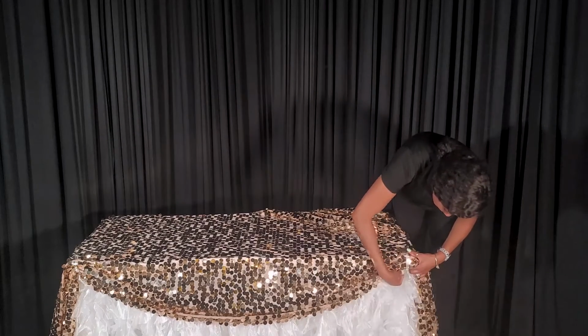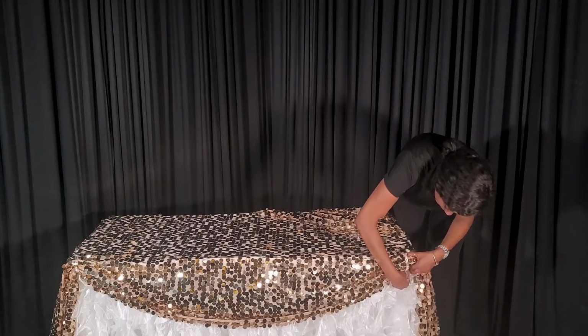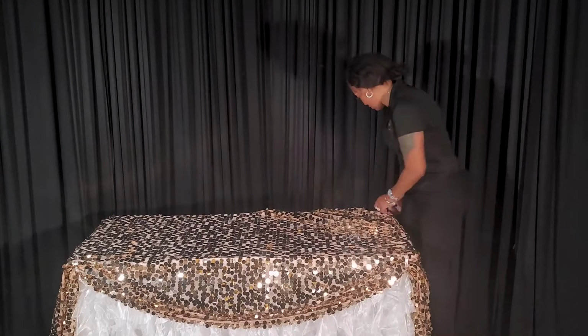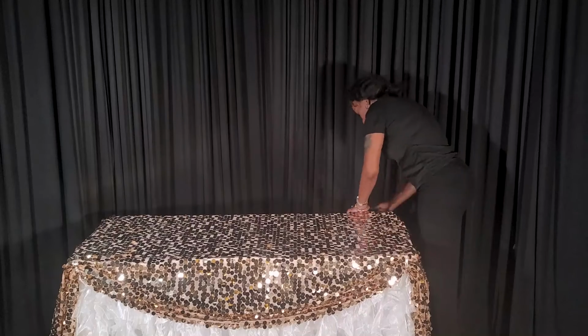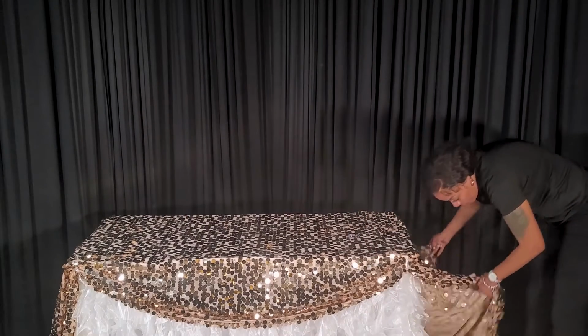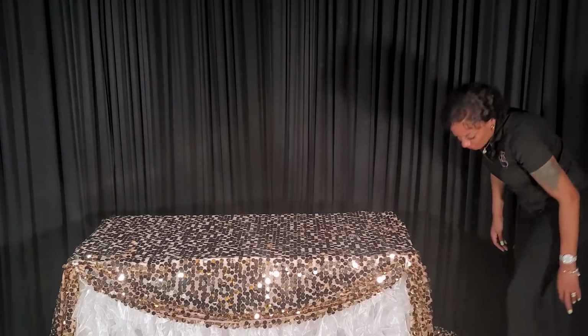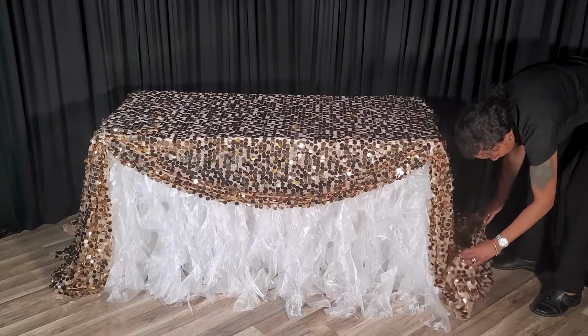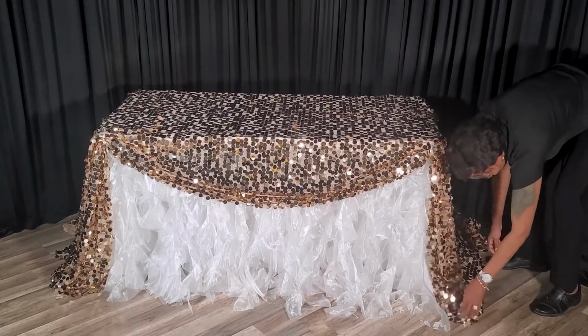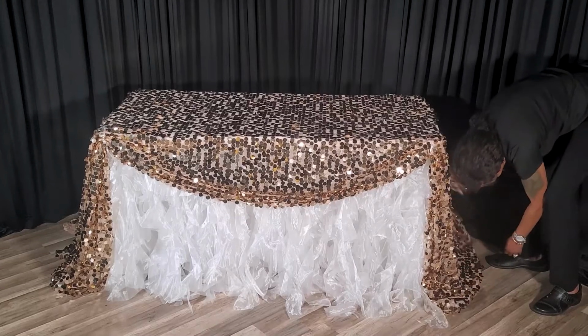But if you're getting the heavy duty ones or the thicker ones, just make sure it's the right size. So again, give yourself a nice puddle on both sides, some flaps. So just make sure your puddle is even on both sides, not too dramatic.